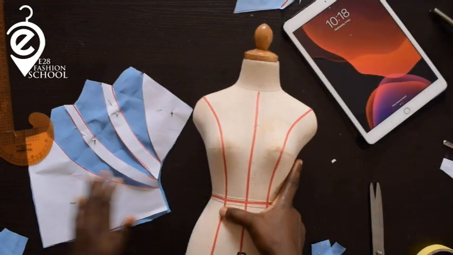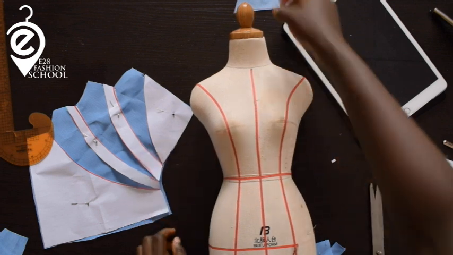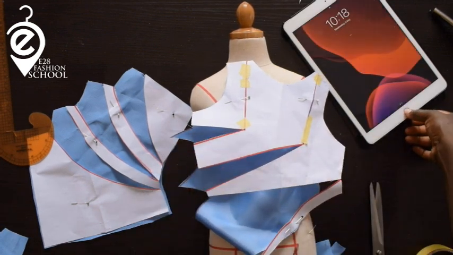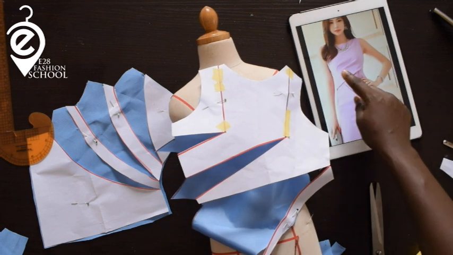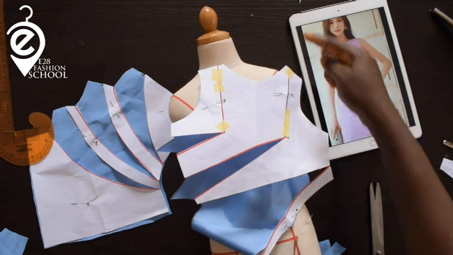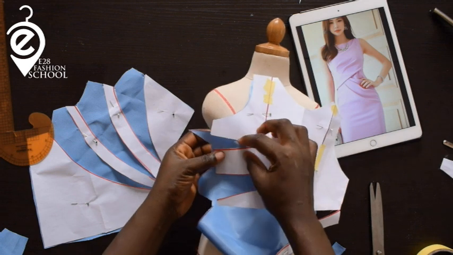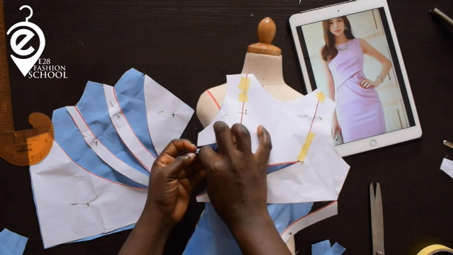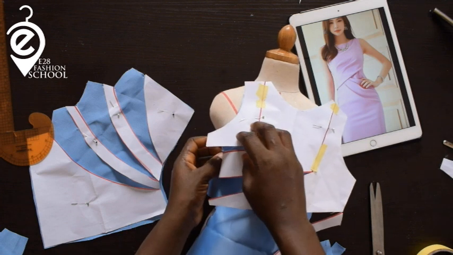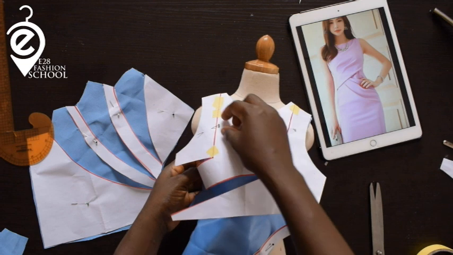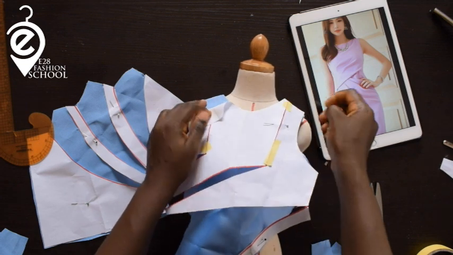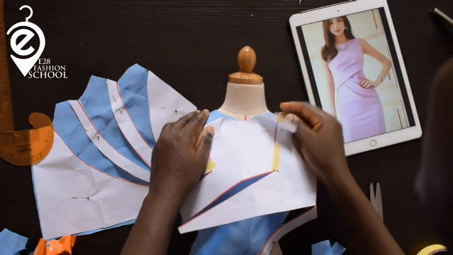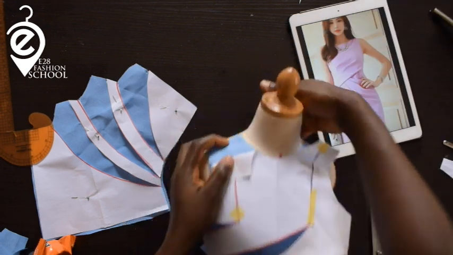Then I'm going to pick up my mannequin. What we want to do is pleat your darts. I'll pleat this dart upward. I'm trying to pin it and leave the pattern on it so that I can show you how it is. You pleat these bust darts upward. This is me just trying to align the pattern. Yeah, that is my big head.